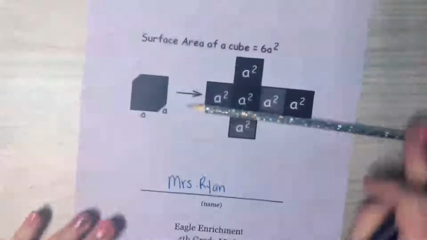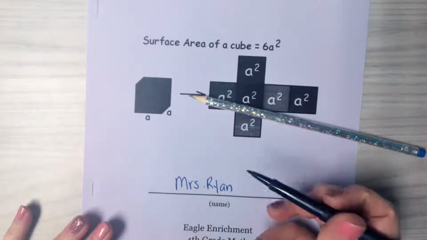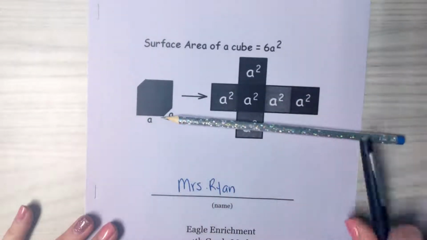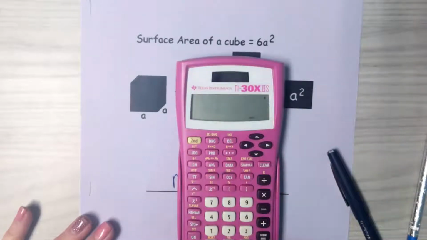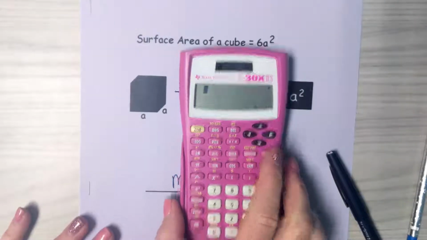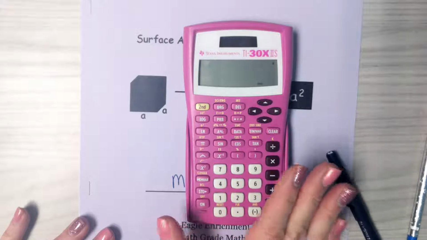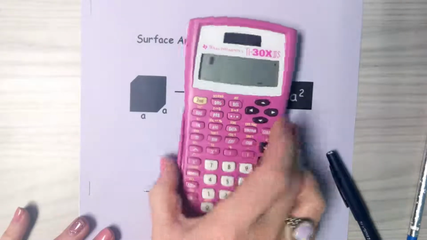I have a pencil here, but it doesn't show up very well in the video, so I might have to use this marker. I hope not, because pencils are always best. And then you should use a calculator. I know that you can figure out these addition and multiplication problems on your own, but for time's sake, you should use a calculator, okay?